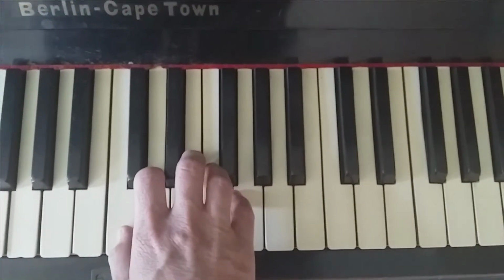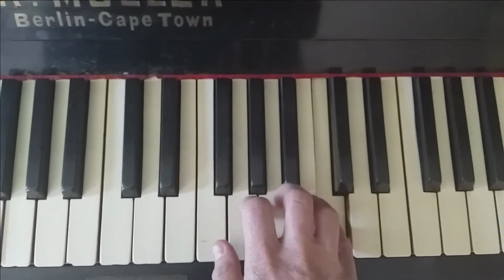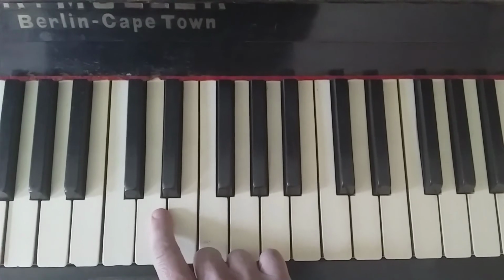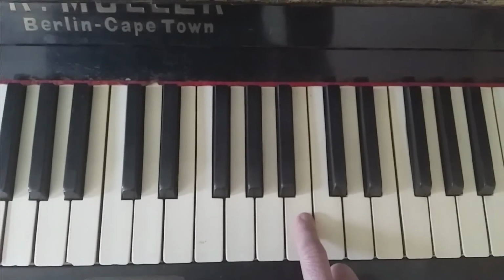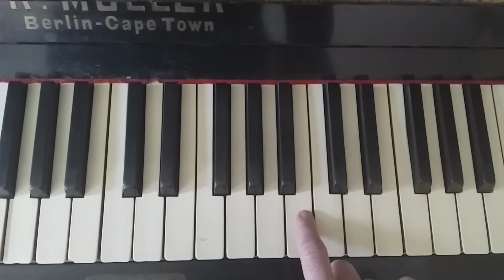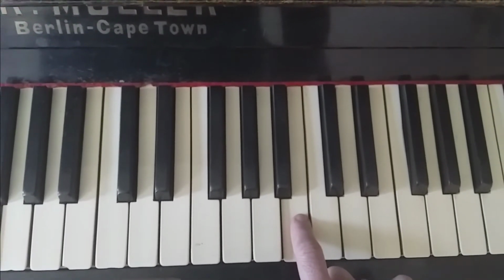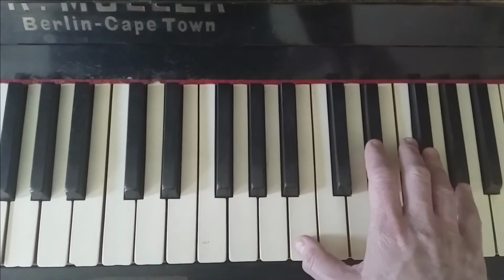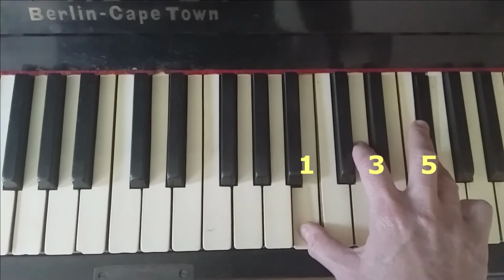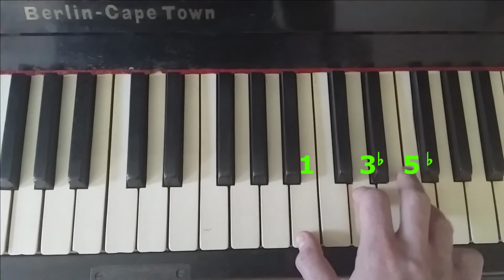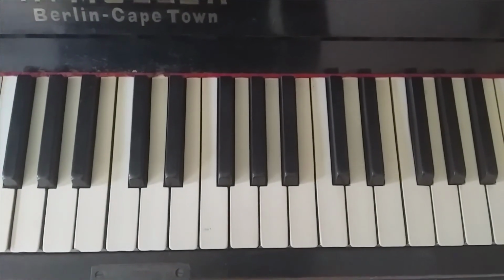So if you look at the scale of C, 1, 2, 3, 4, 5, 6, 7, and 8. Major, minor, minor, major, major, minor, diminished. So the 7th note of the scale is where the diminished chord falls. So in the key of C, the diminished chord will be B. So where you would normally play your B major, 1, 3, 5, a diminished chord is flattening the 3 and flattening the 5. And that is how you play a diminished chord.